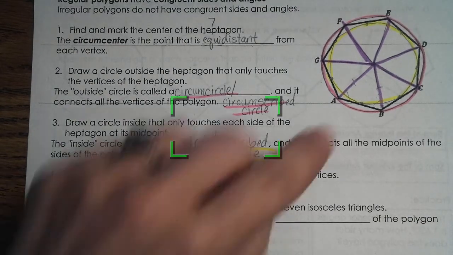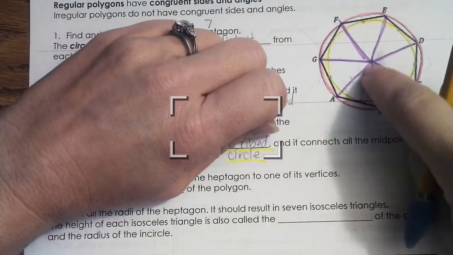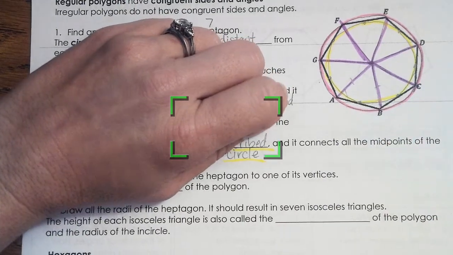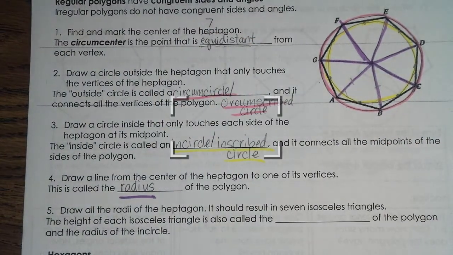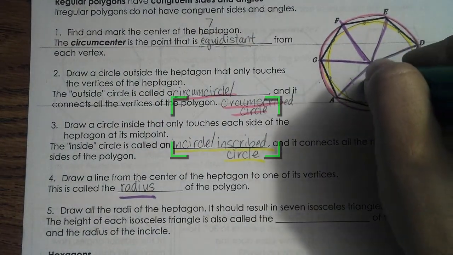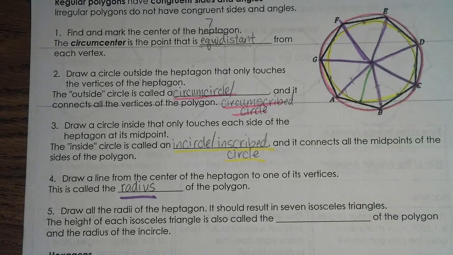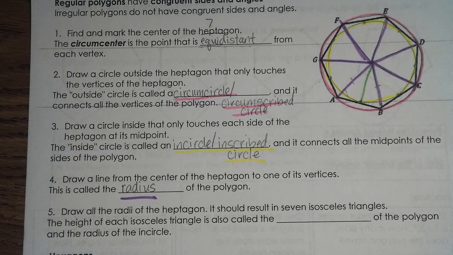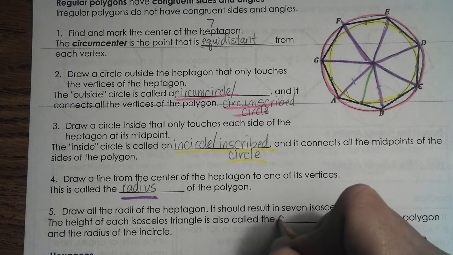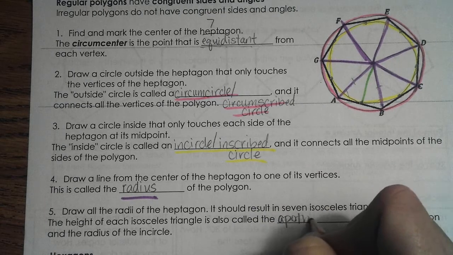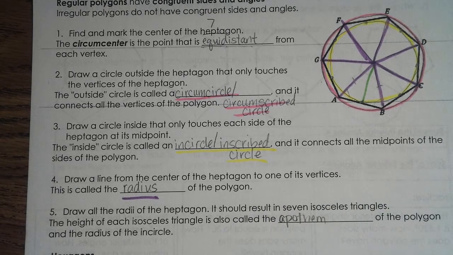If we look at this isosceles triangle right here, and we wanted to find the height of that triangle, that would be that line there. That is the apothem. A-P-O-T-H-E-M. The apothem of the triangle.